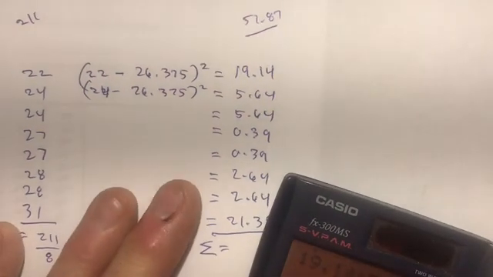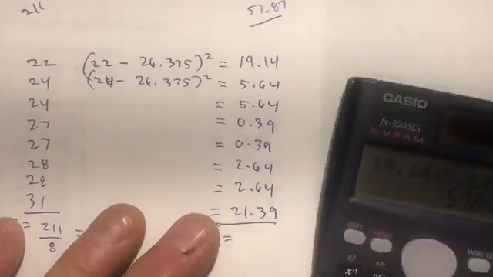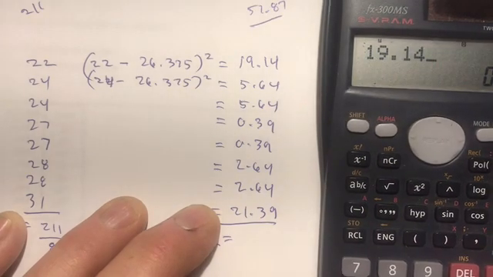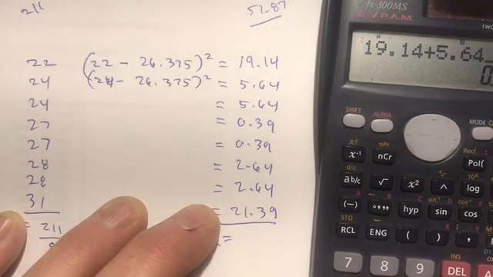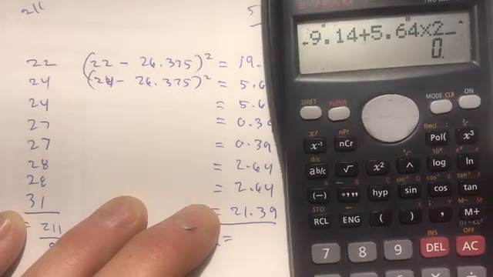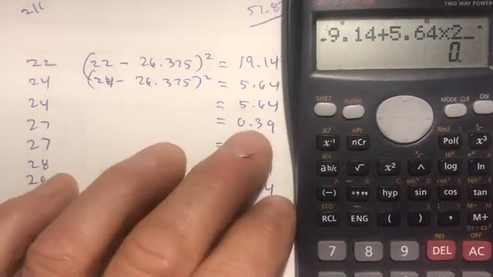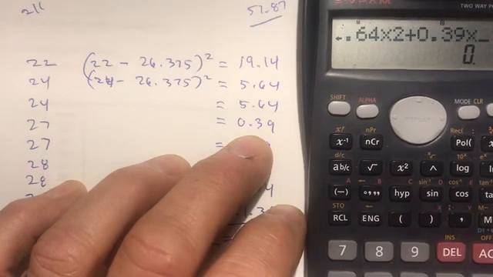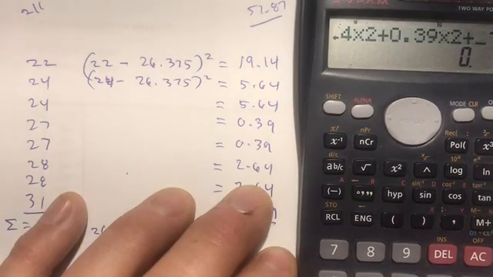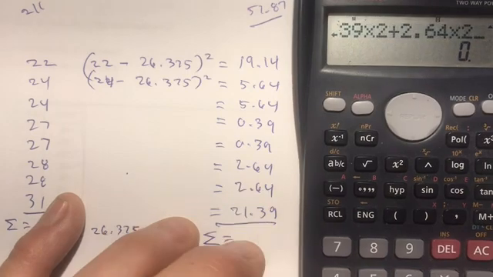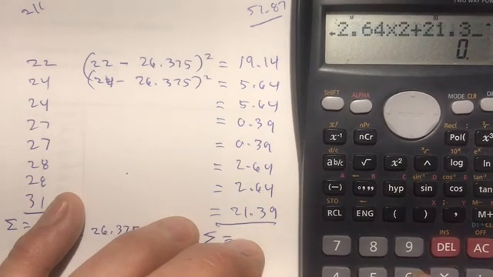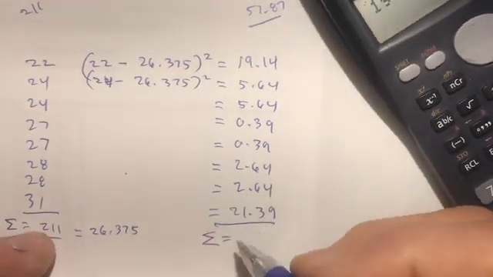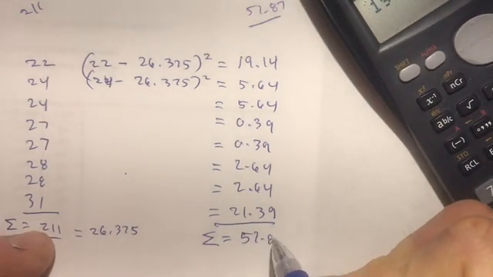And I'm going to do it again, I always want to do it twice. 19.14 plus 5.64 times 2, plus 0.39 times 2, plus 2.64 times 2, plus 21.39. 57.87 again. All right, so I'm good.